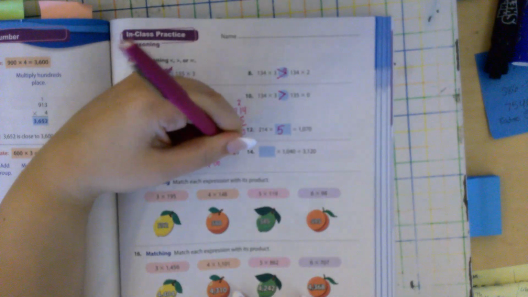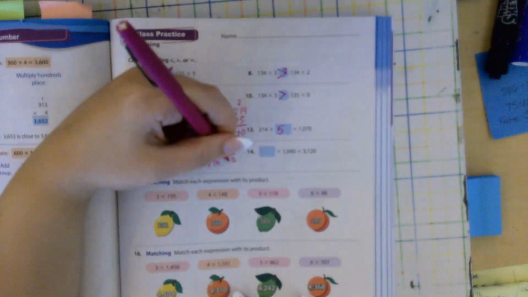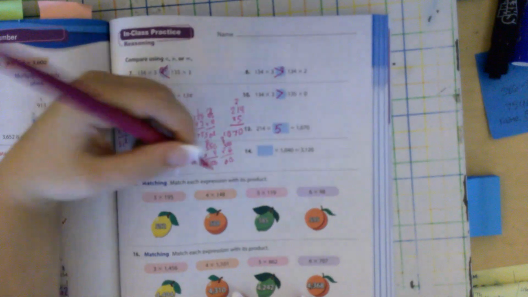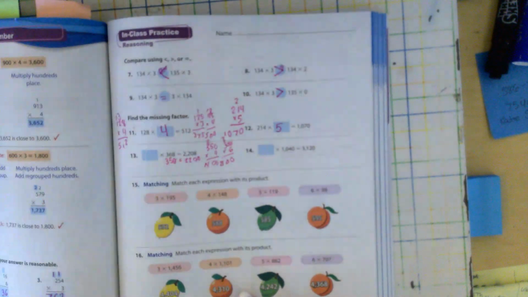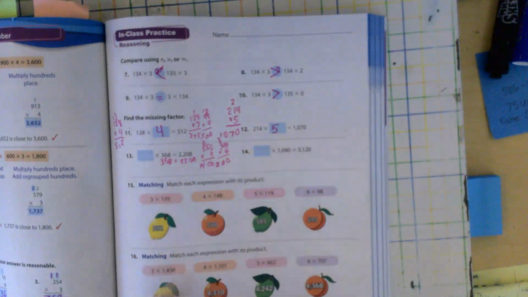Let's start with 6. 0 times 6 is 0. 5 times 6 is 30. Carry the 3. 3 times 6 is 18, plus 3 is 21. That's pretty darn close. So let's try our original number times 6 and see if it fits.